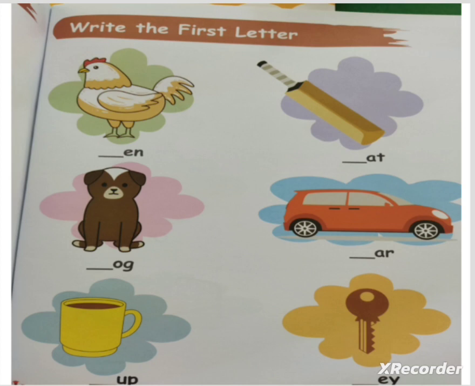So, tell me, which is the first picture? This is hen. What is this? Hen. So what's the first letter of the hen? H, right? What's the first letter of the hen? H. So write down here H.